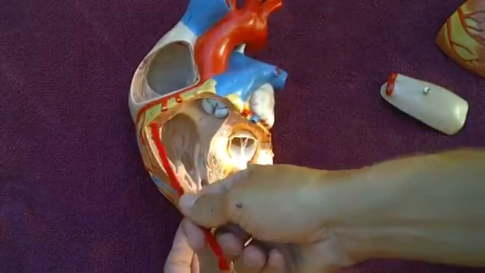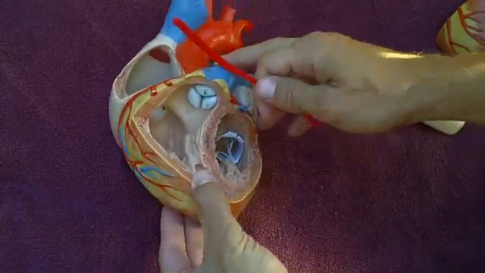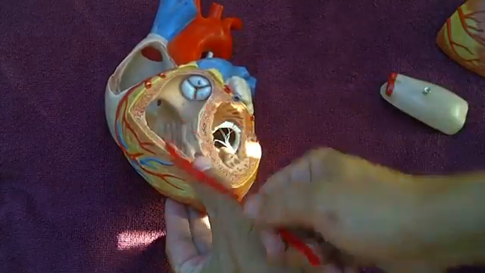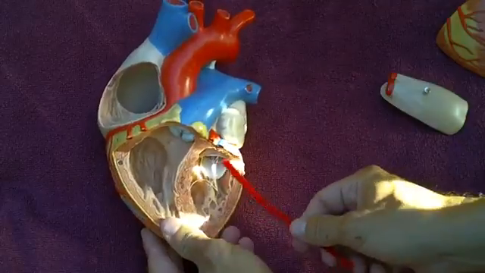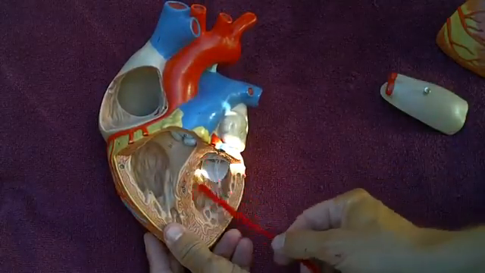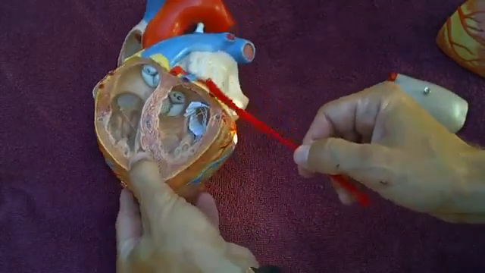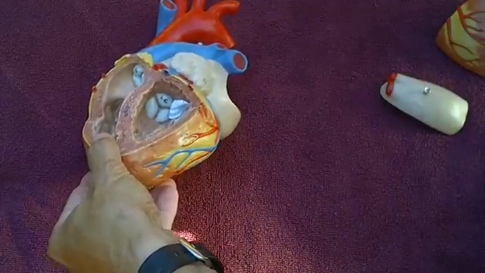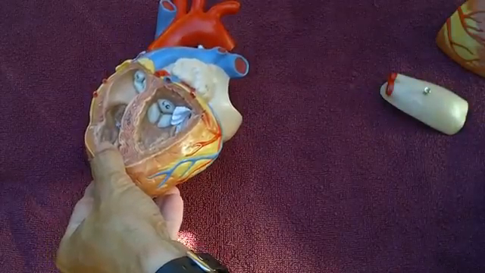Now, between my right ventricle and the pulmonary trunk, I have a valve we commonly refer to as the pulmonary valve, or you'll call it pulmonary semilunar. And then between the left ventricle and the aorta, we have a valve that you can see up in there. We call that the aortic valve, or you'll hear it called the aortic semilunar valve.